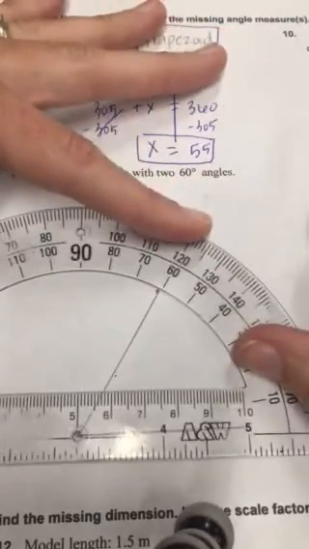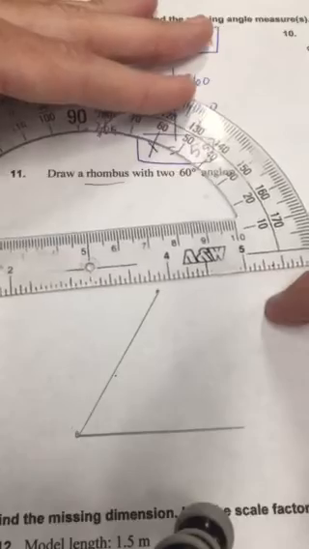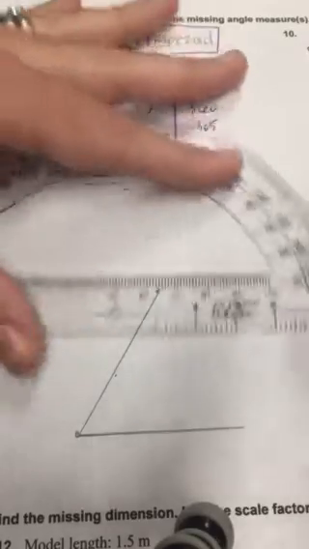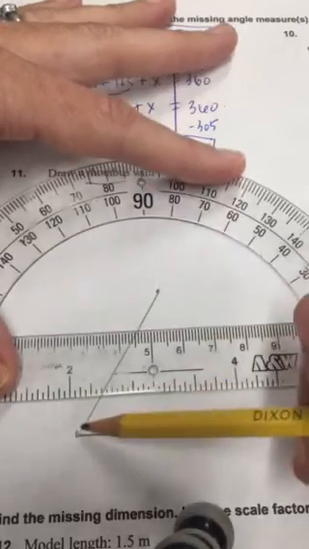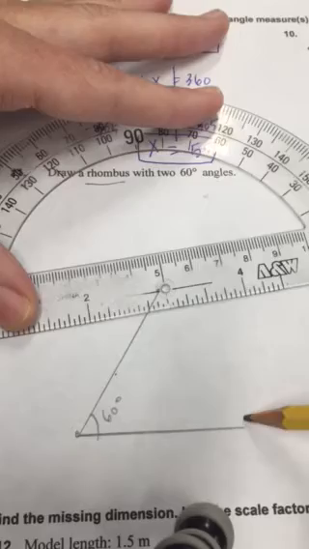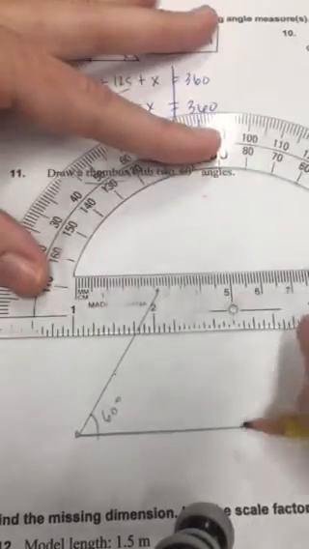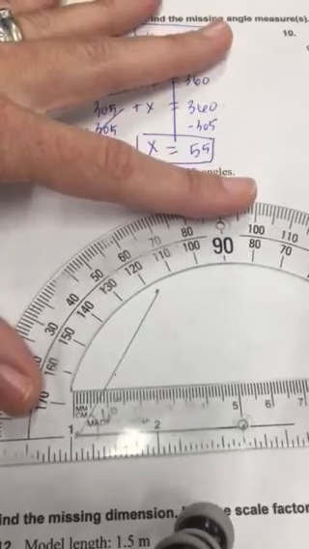So I know if this is going to be 60 degrees here, its opposite angle would be 60 degrees. And we know down here that a straight line would have to be 180 degrees. So if this one right here is 60 degrees, that means this one over here would have to be 120 degrees because 120 plus 60 is 180 degrees.